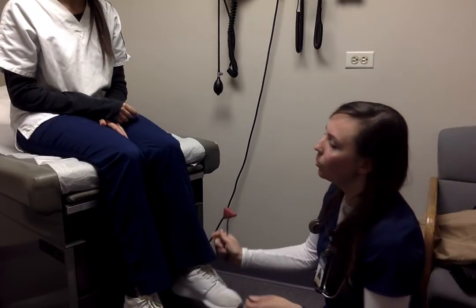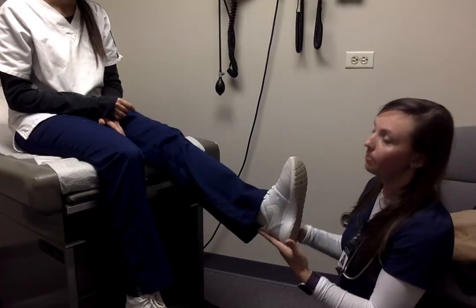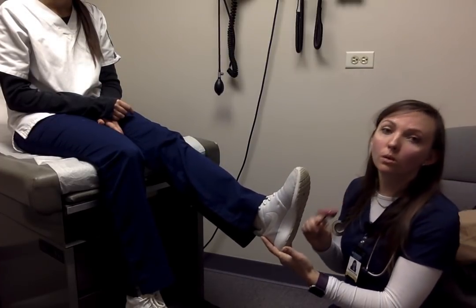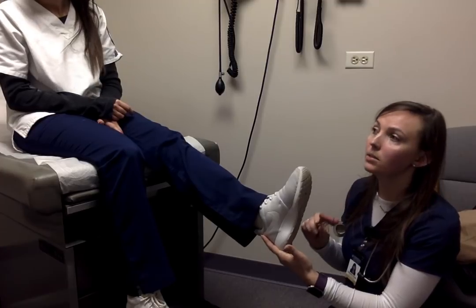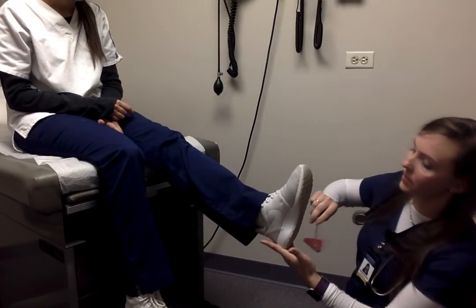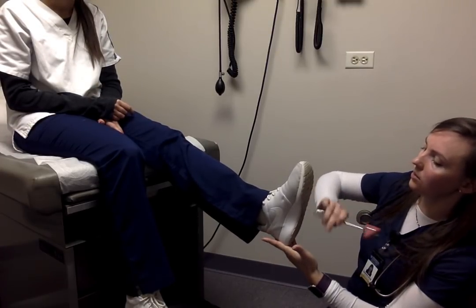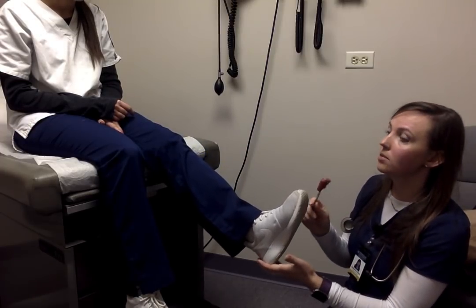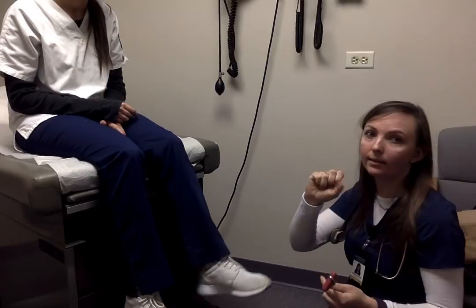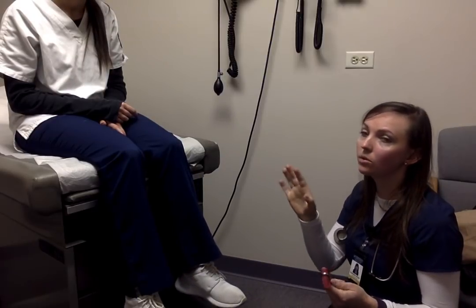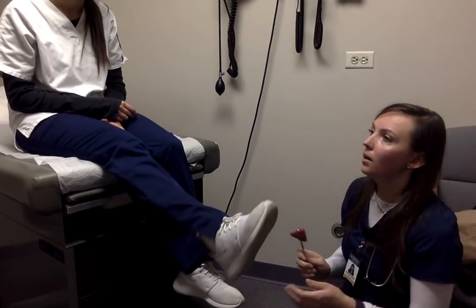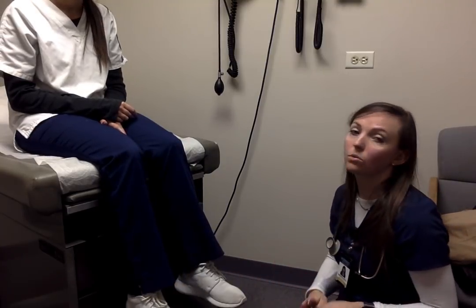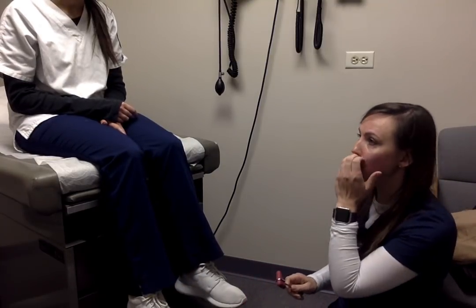Okay, now I'm gonna do Babinski. Babinski is normal for small babies, for newborns. So I'm gonna do it like this or with this. If the patient fans the toes, it's abnormal. Okay. And the same here, I'm gonna check. No fanning of the toes. So everything is normal.